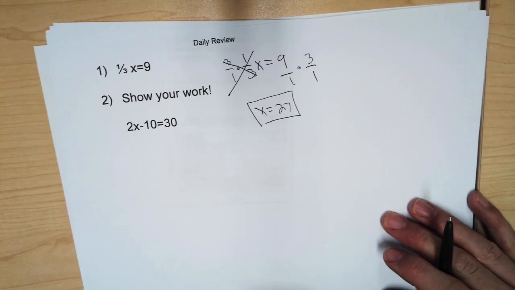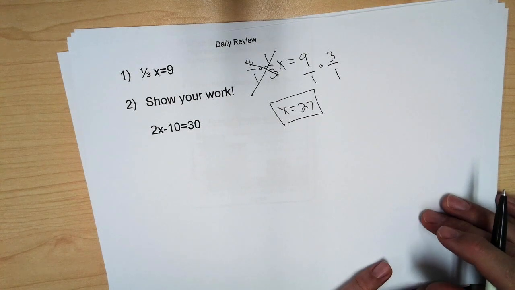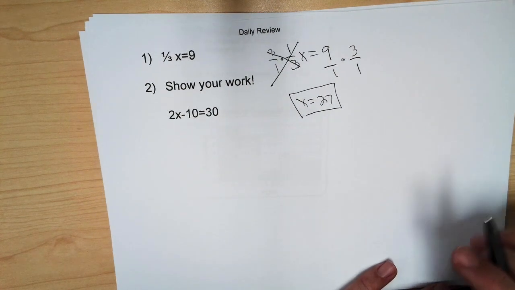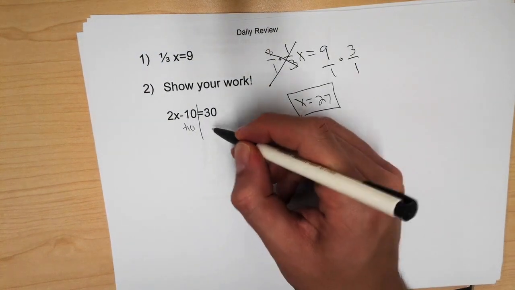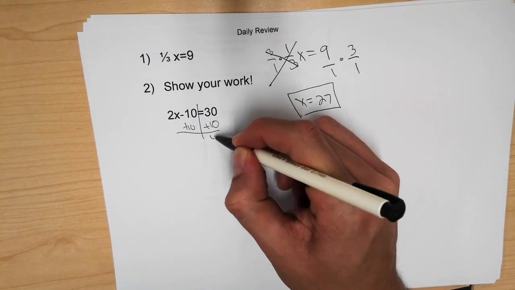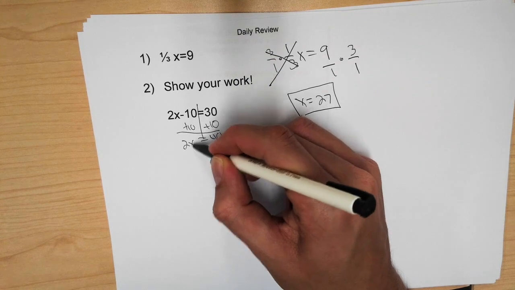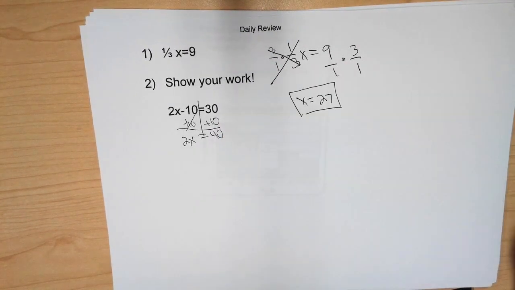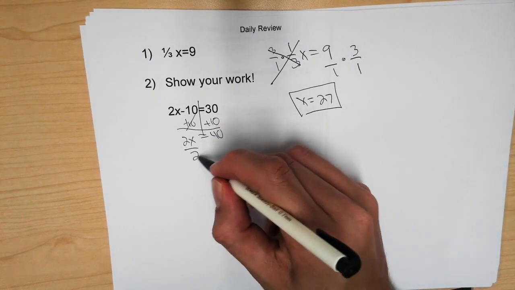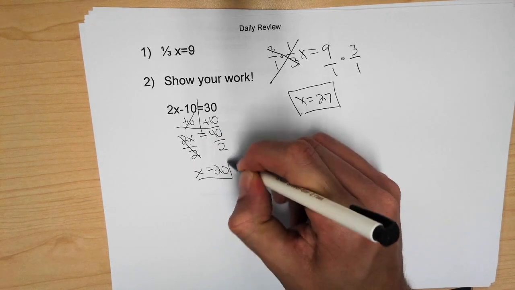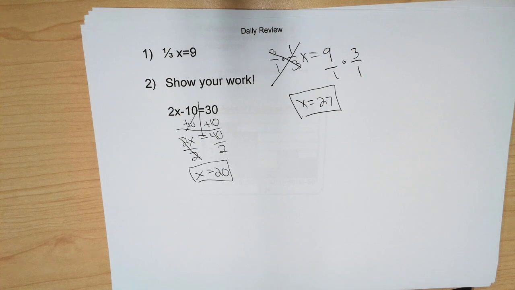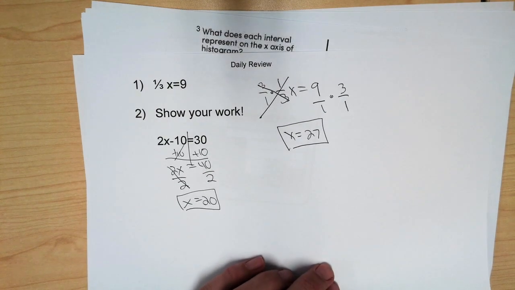Next question. 2x minus 10 equals 30. Going to add 10 to both sides since I'm subtracting. The 10's cancel out. I'm multiplying, so I divide both sides by 2. And x equals 20. That's going to be it for our daily review.